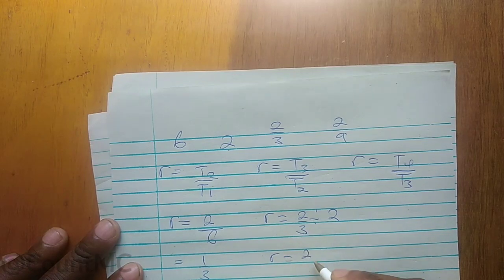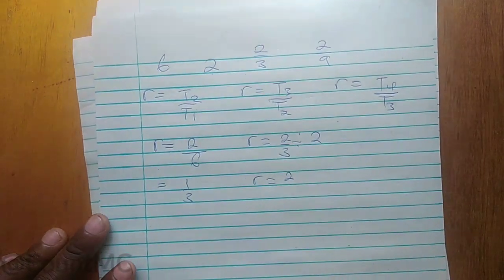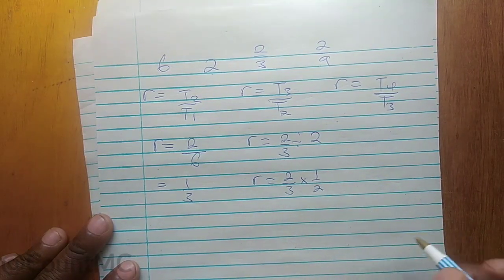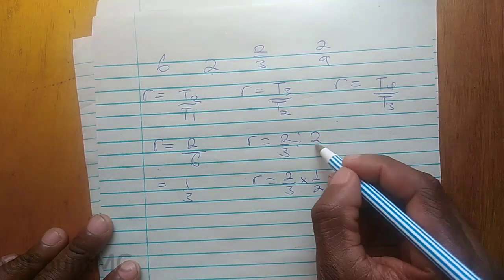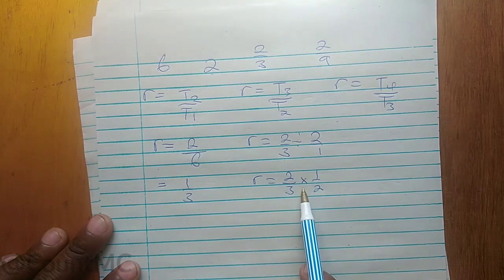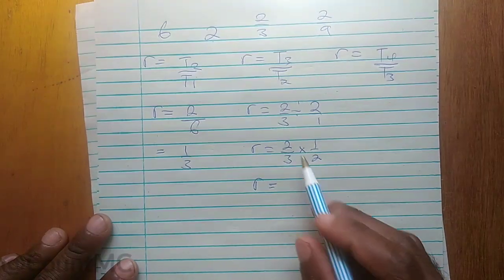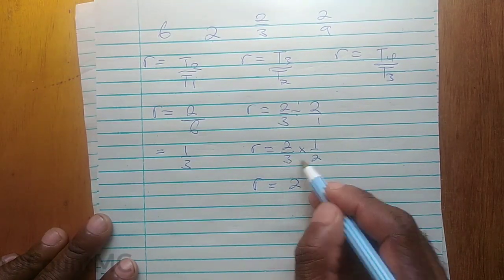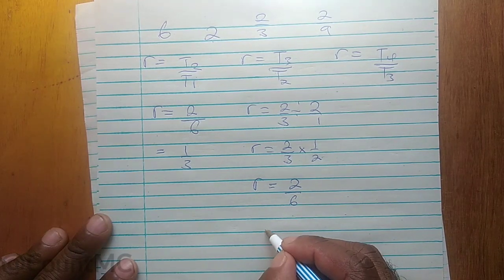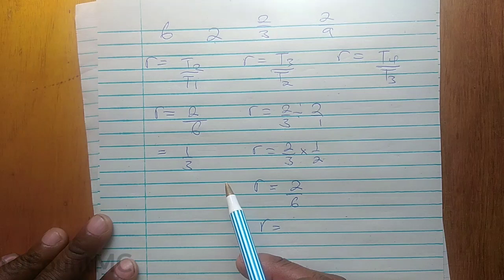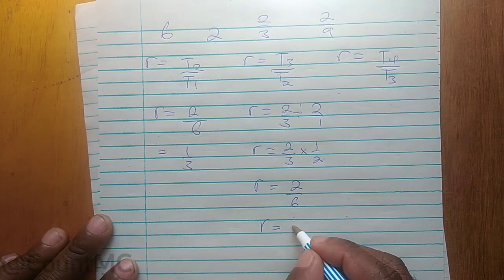So this will become 2/3 multiplied by a half. Remember, when you change this sign, you invert this side. So this will simplify to 2 times 1, that's a 2, 3 times 2, that's a 6, and 2 over 6. And 2 over 6 simplifies just to 1/3.